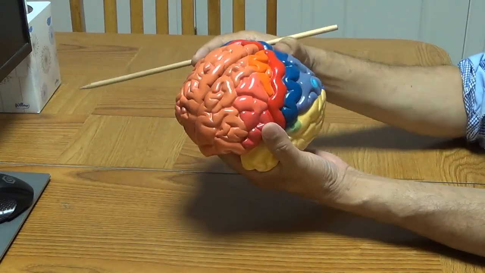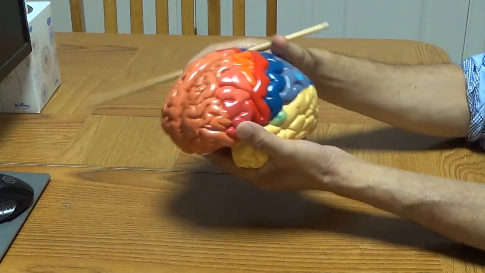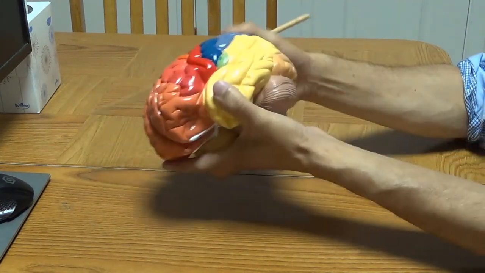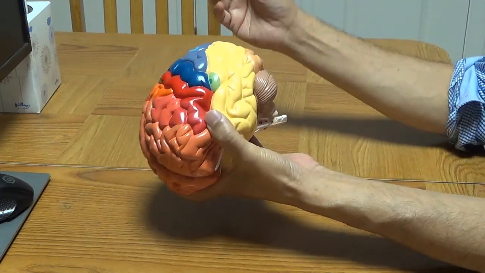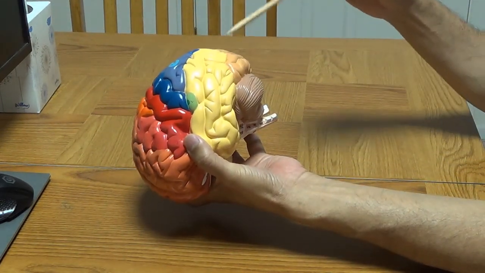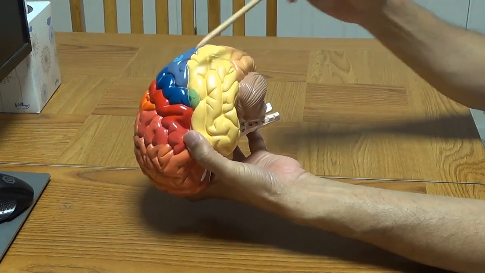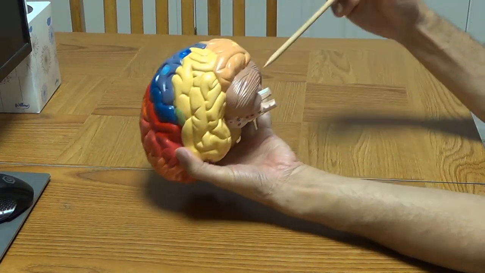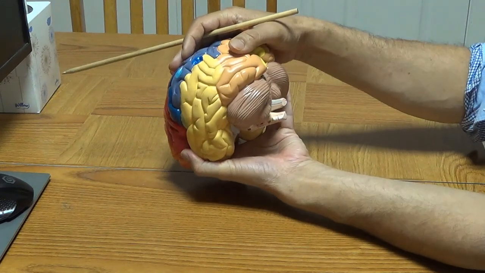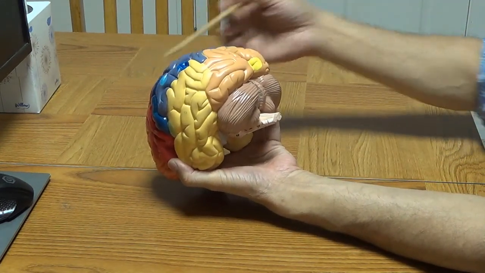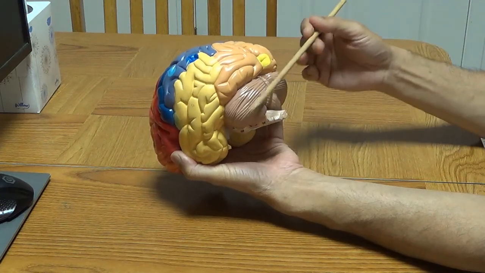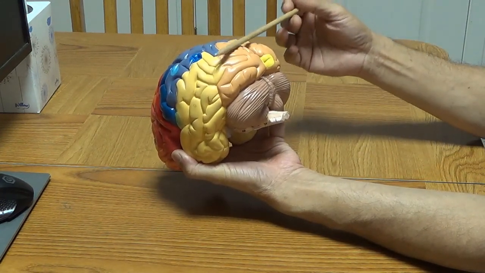Now I will show you the other parts of the brain that you can see from outside. Behind and below the cerebrum, you see this structure. This is called the cerebellum. So the cerebellum is located behind and below, under the posterior part of the cerebrum.